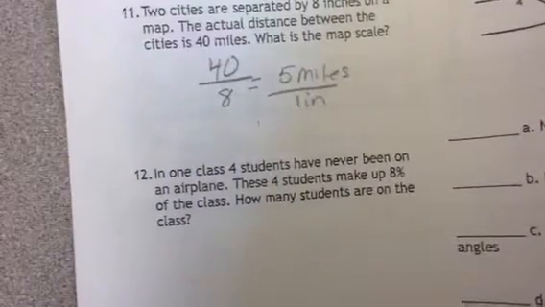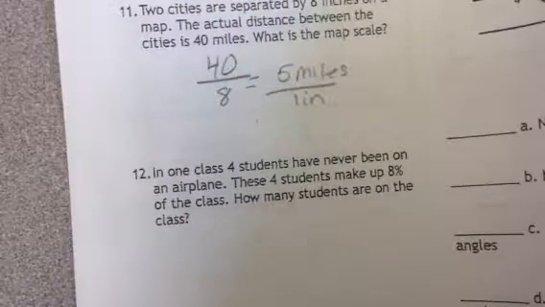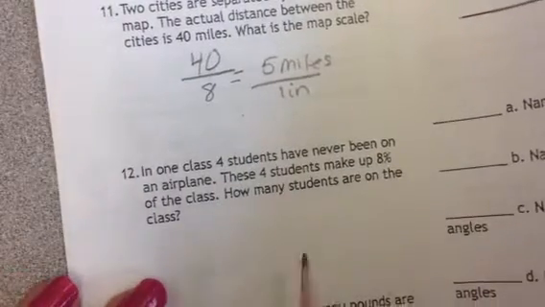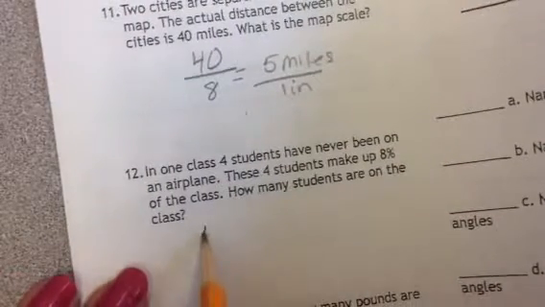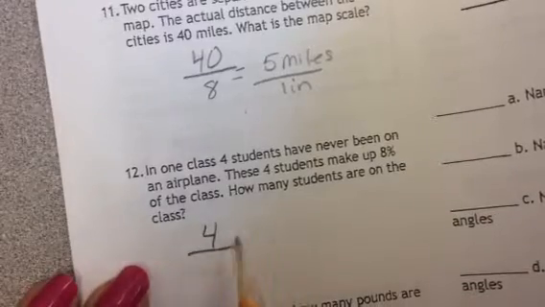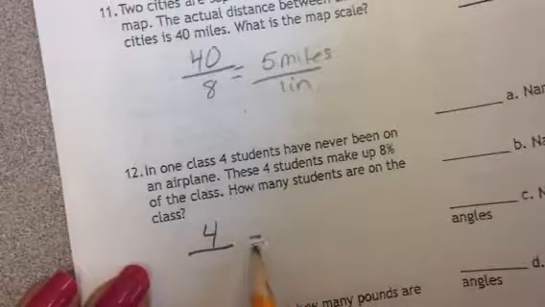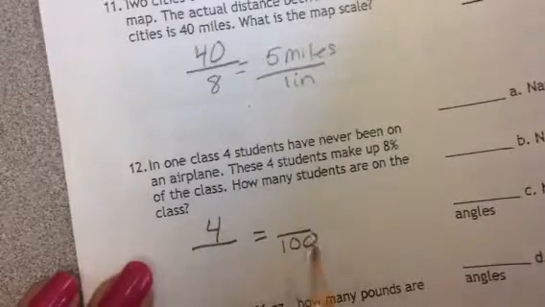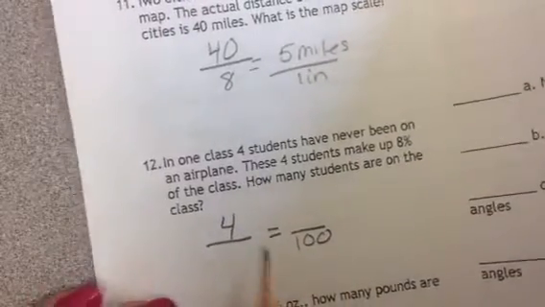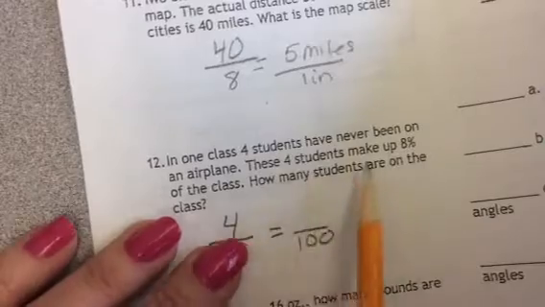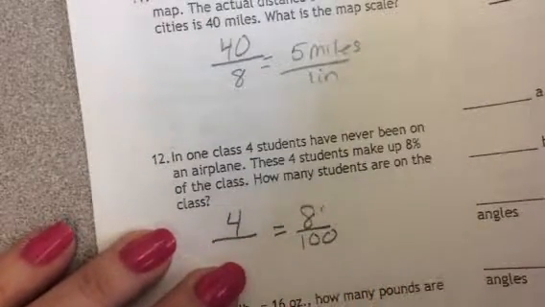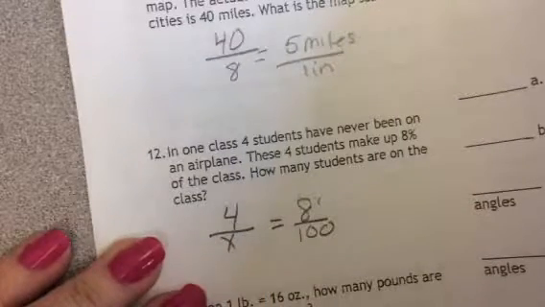Number 12. If a class of 4 students have never been on an airplane, these 4 students make up 8% of the class. How many students are in the class? So let's set up our proportion. We are talking about percent, so remember that 100 always goes on the bottom. These 4 students make up 8%, so the 8% goes on the top, and we're looking for the whole part.